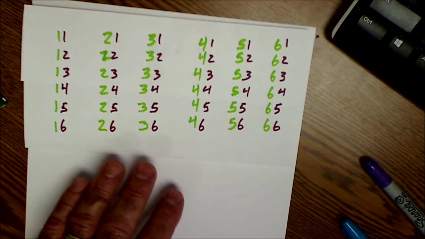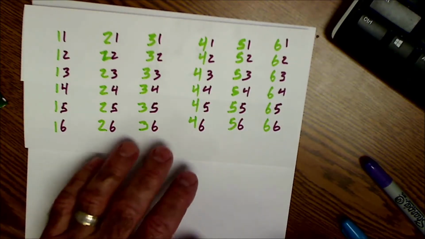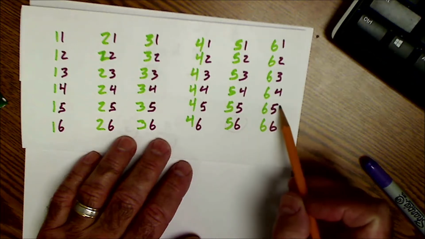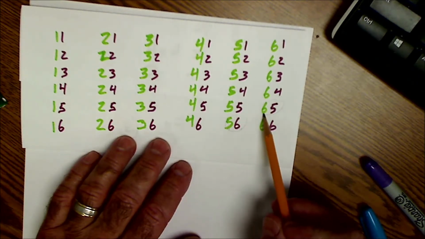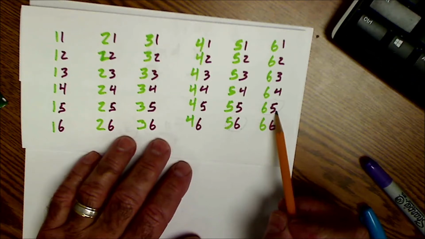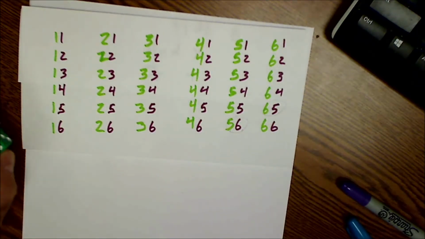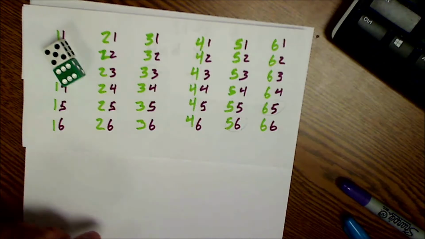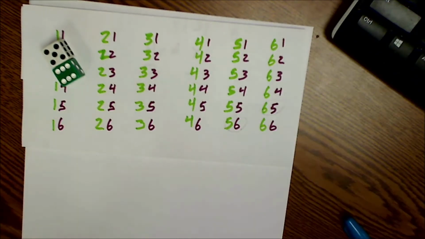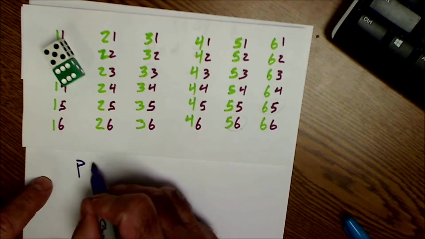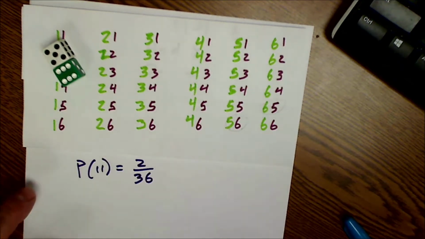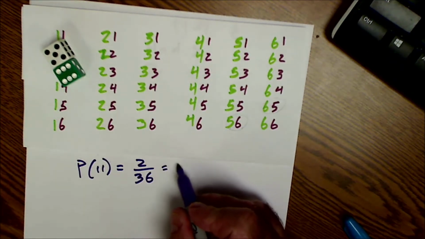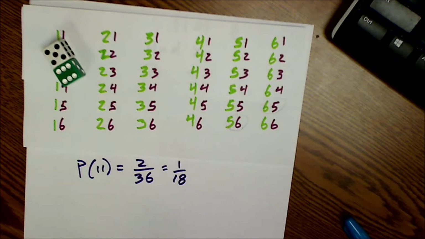So how many of those dice add up to 11? Well, it's this one and this one, right? 5 and a 6 equals 11, and 6 and a 5 equals 11. So the probability I throw 2 dice and get an 11 is only going to be 2 out of the whole sample space of 36 possible outcomes. Or I could reduce that to 1 out of 18.